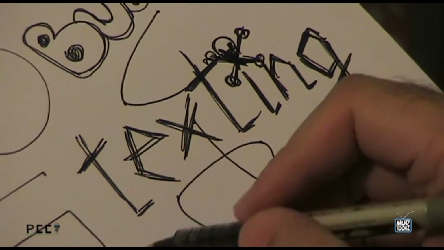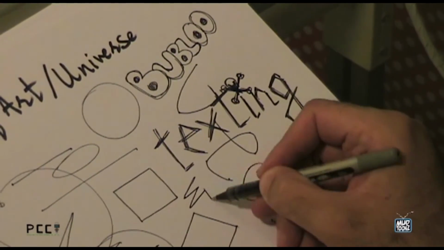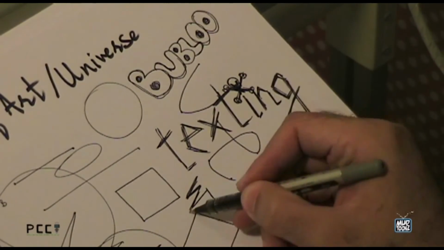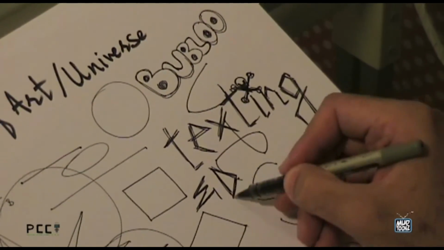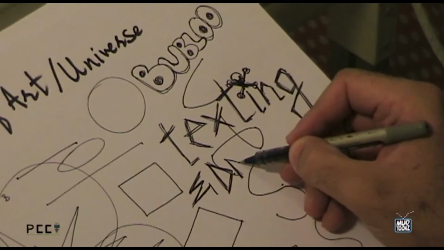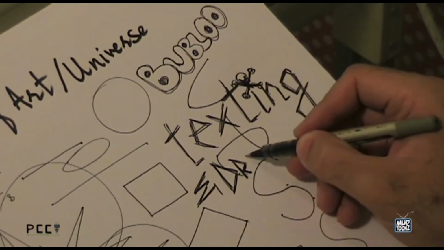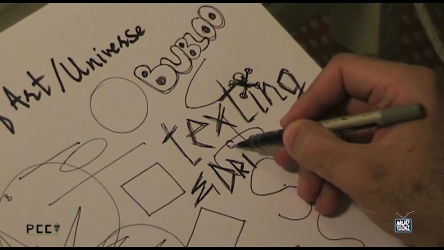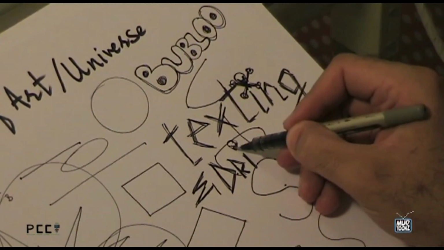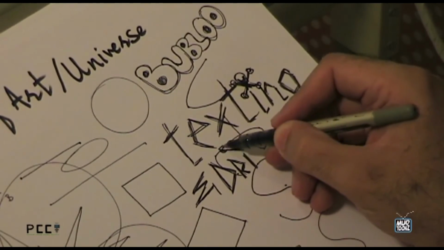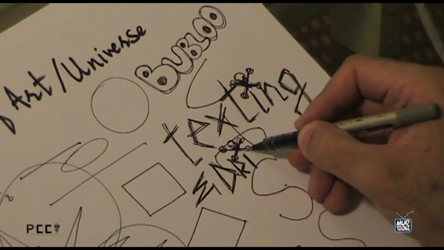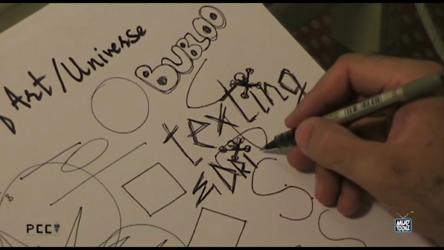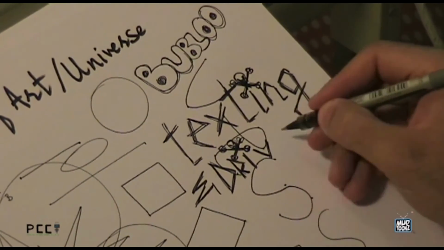So texting and driving. Again, skull and bones for the eye. So texting and driving, V, another I.